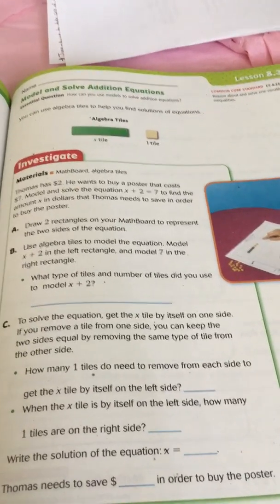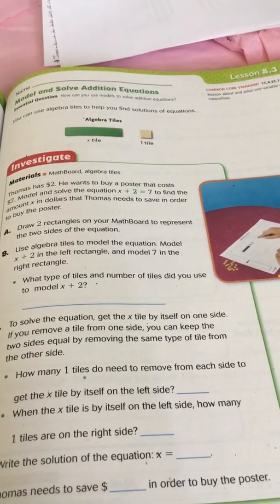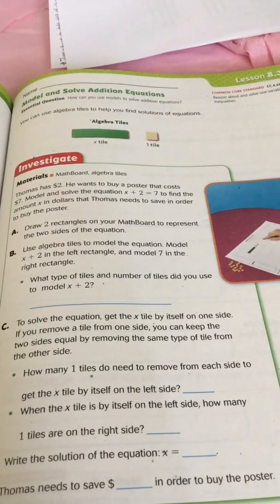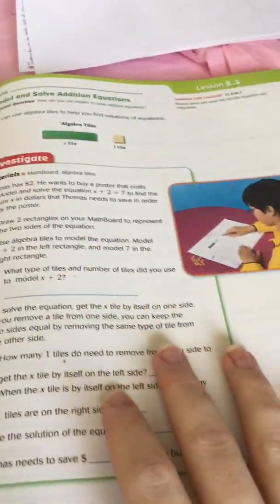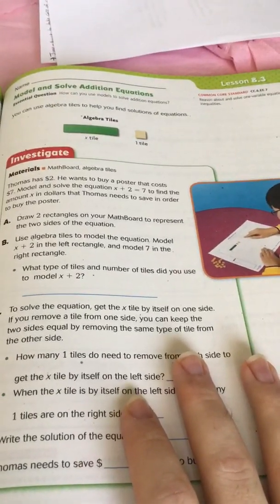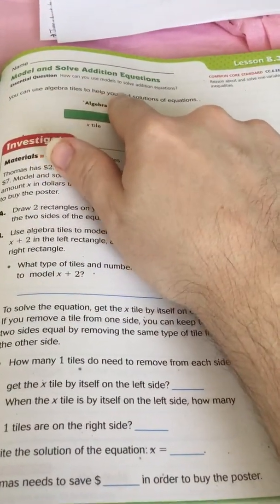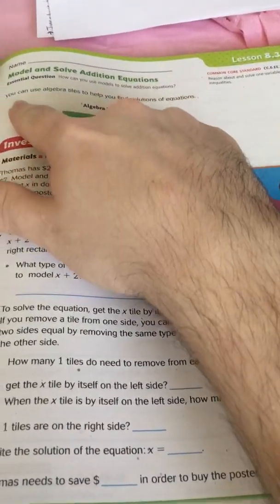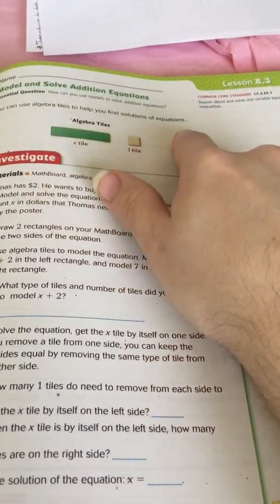Hi. So now that we know how to write our algebraic equations, we're going to take our first steps into learning how to solve equations. So this section is going to be about modeling and solving addition equations. How can you use models to solve addition equations? You can use algebra tiles to help you find solutions of equations.